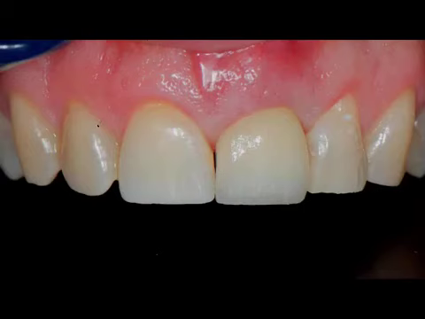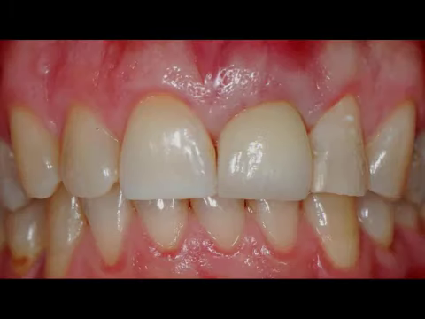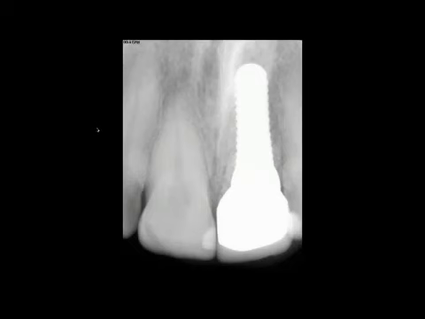In this case, an Emax crown was cemented in place. I usually cement my cases with Fuji cement. And this is the final result, and we can see how nice the tissue migrated coronally and how the soft tissue contour was maintained throughout the healing phase.